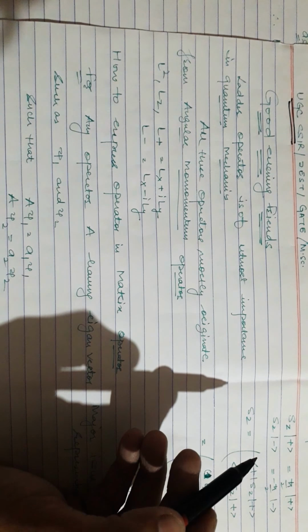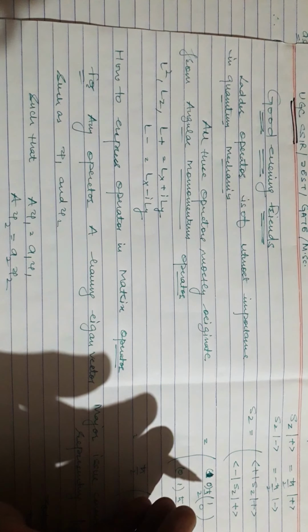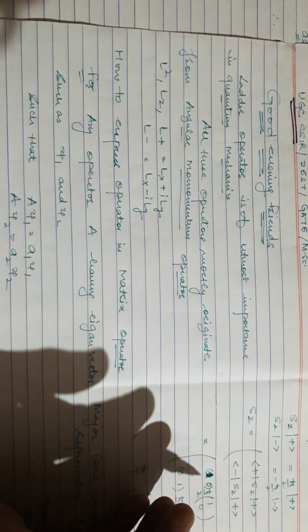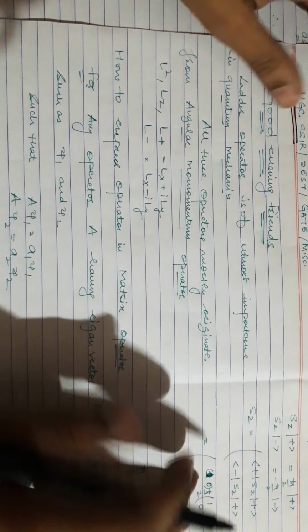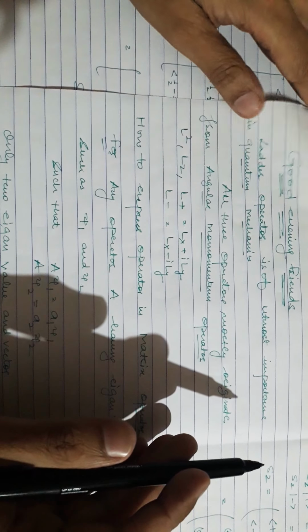This technique is not only meant to represent operators in matrix form, but for time evolution operators and perturbation theory, you can easily solve various lengthy numericals by converting the operators and eigenvectors into matrix form. So I'll start with the ladder operator. Ladder operators are of utmost importance in quantum mechanics.